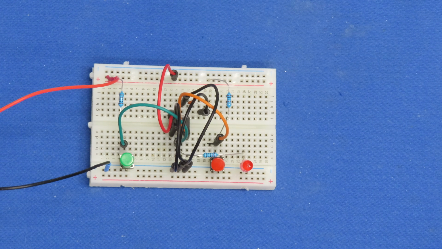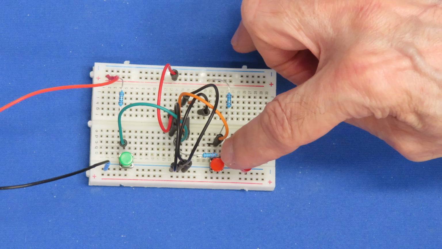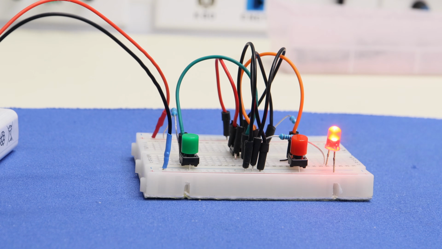Now here's the third mode demonstration for our 555 timer, and this time in bistable mode. In bistable mode, we require two triggers, one to turn it on and the other one to turn it off. Our two triggers are these two push buttons, a green one here and a red one over here. If I press the green button, our LED is on, and it will stay on indefinitely.